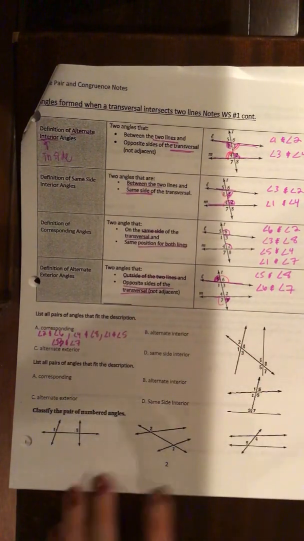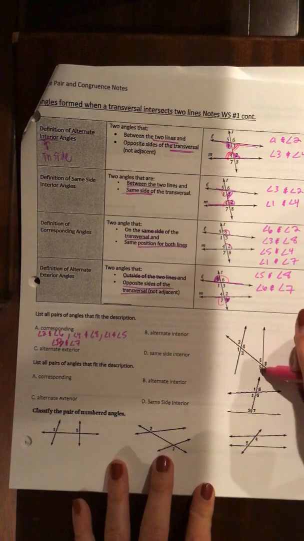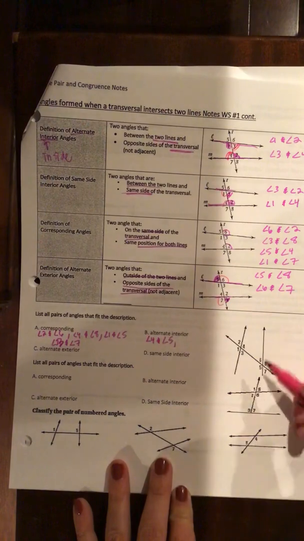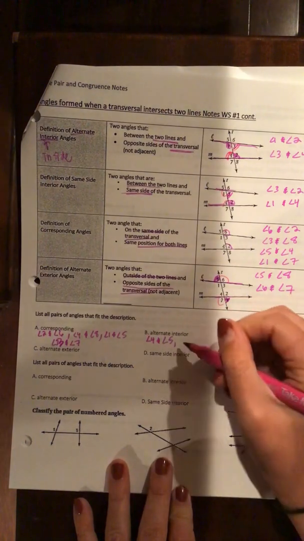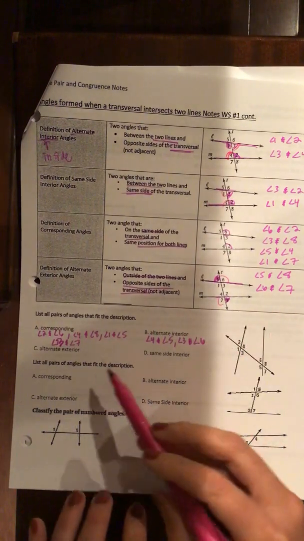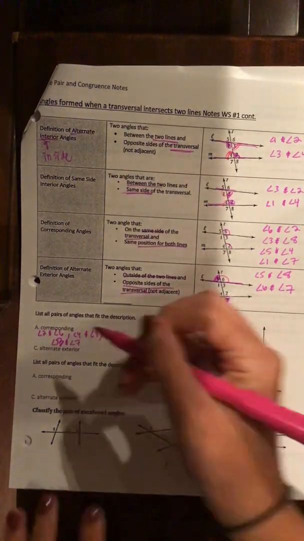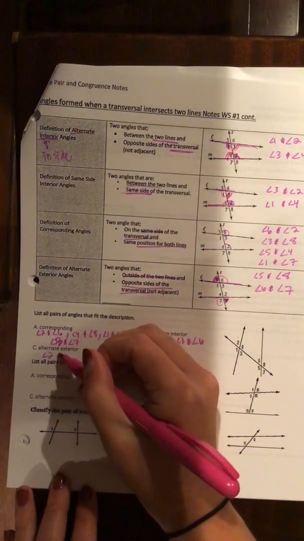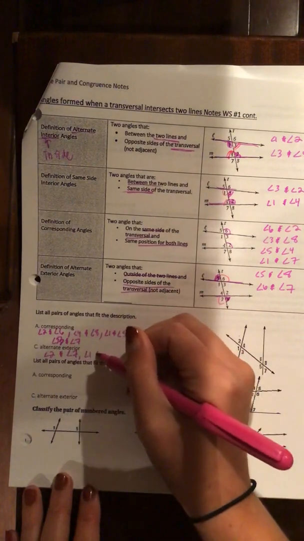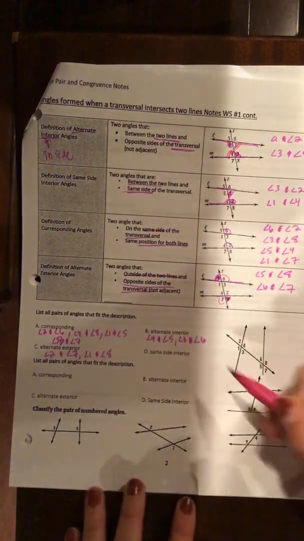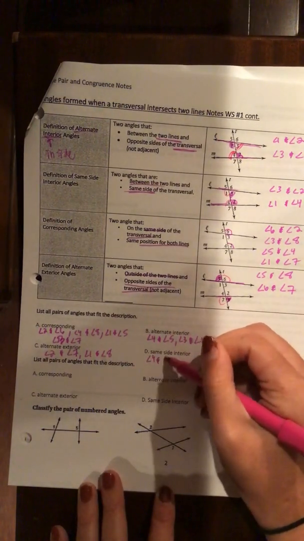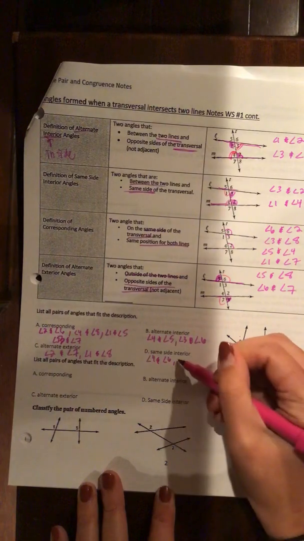And then alternate interior would be 4 and 5, and 3 and 6. Alternate exterior would be 2 and 7, and 1 and 8. Same side interior would be 4 and 6, and then 3 and 5.